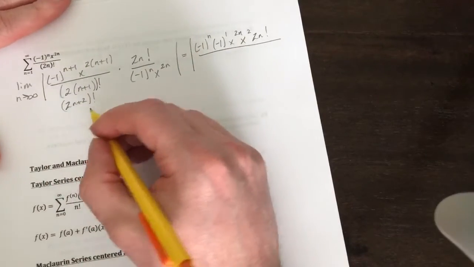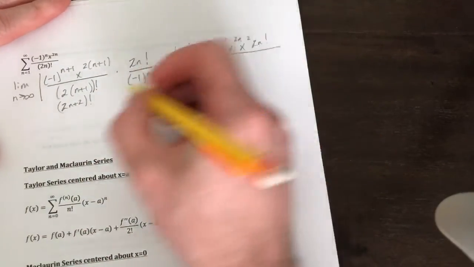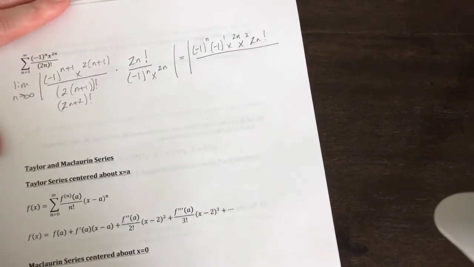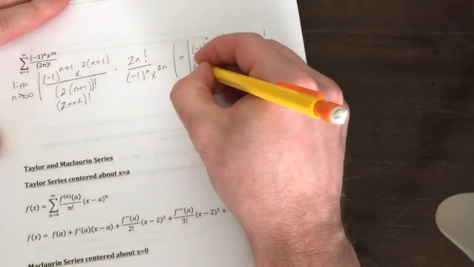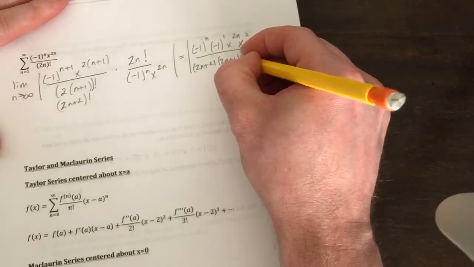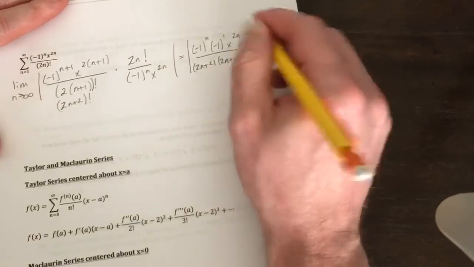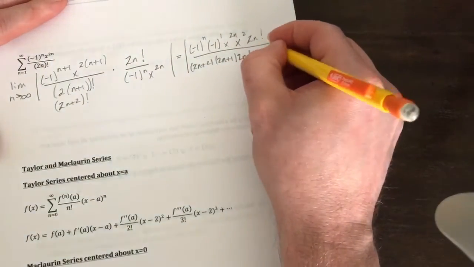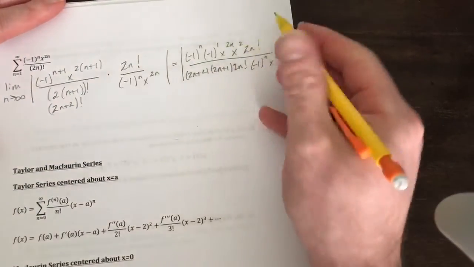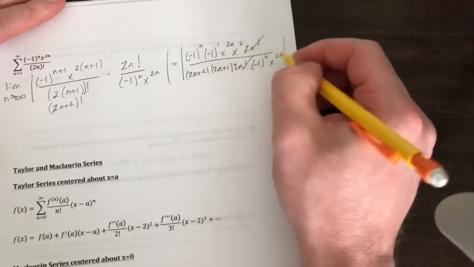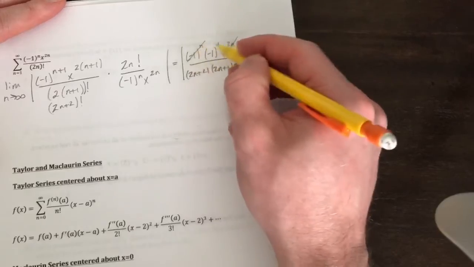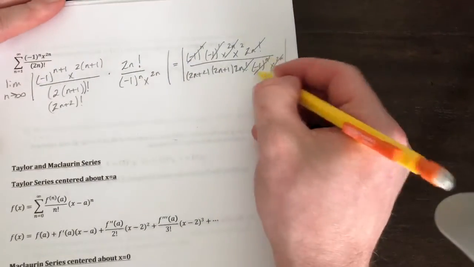So when we go to break that up and cancel it with this 2n factorial, remember a factorial is, say, like 6 factorial, 6 times 5 times 4 times 3 times 2 times 1. Okay, so it's going to decrease by 1 until we can cancel something. Okay, so the 2 to the n's cancel. The x to the 2n's cancel. And this we don't worry about because we're under absolute value.